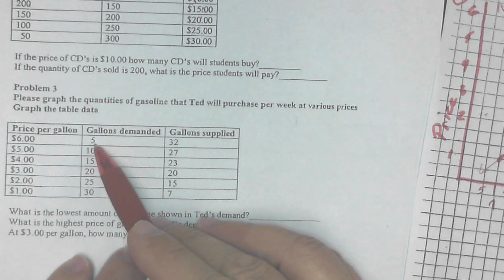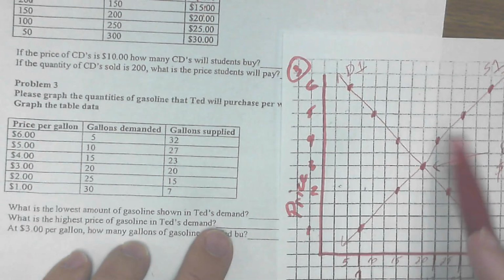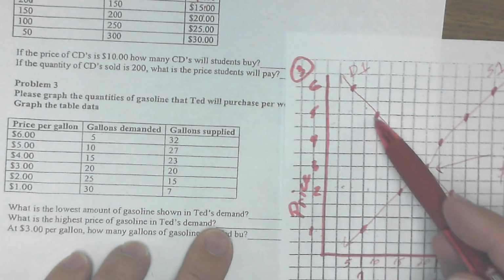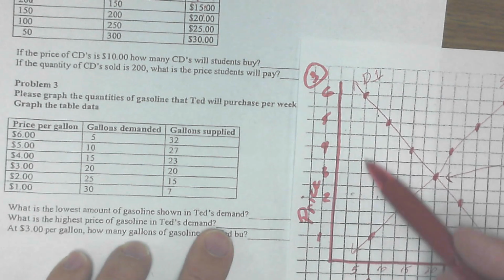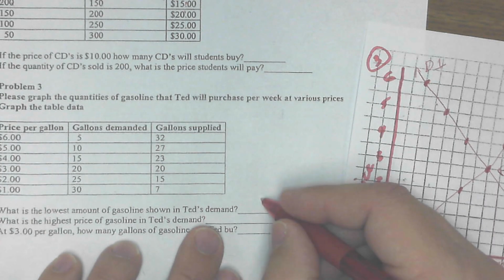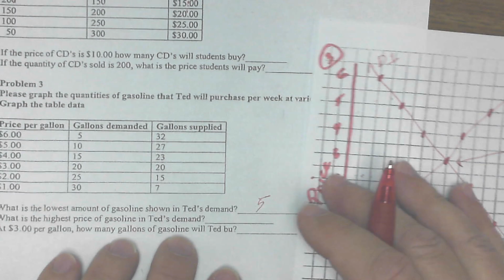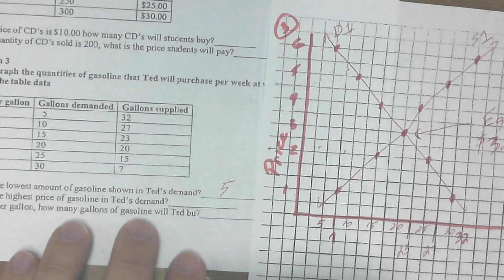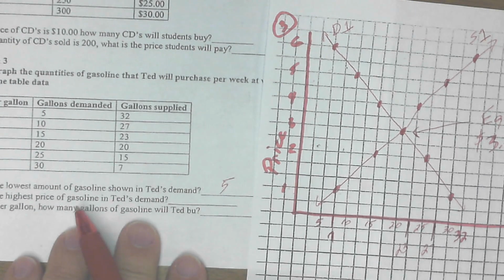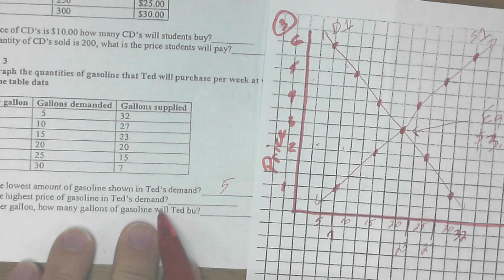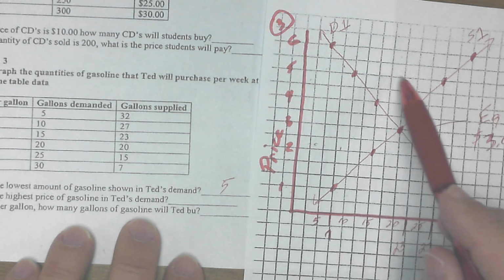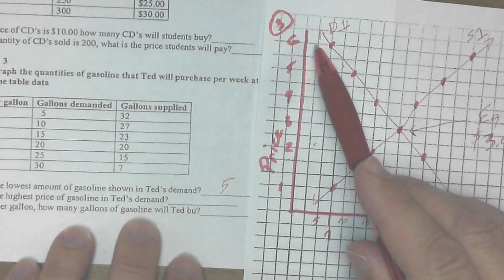Here we got our demand. We're looking at our demand line. So our lowest demand is going to be 5. What's the highest price of gas? Highest price is 6.